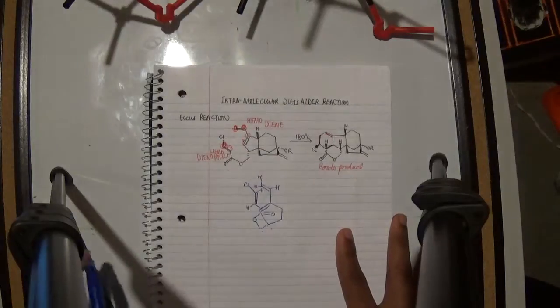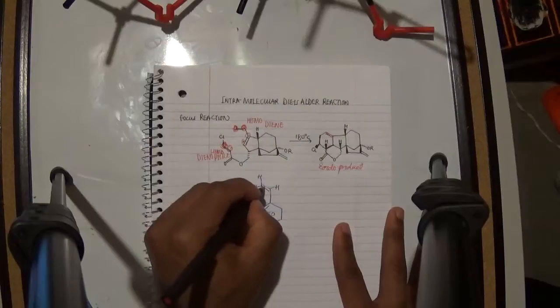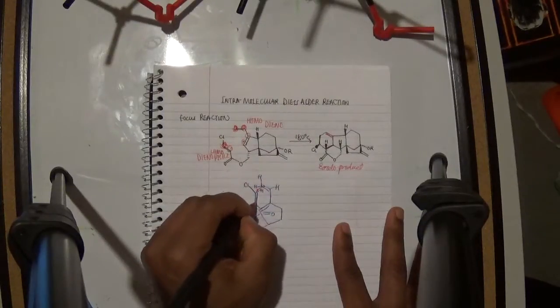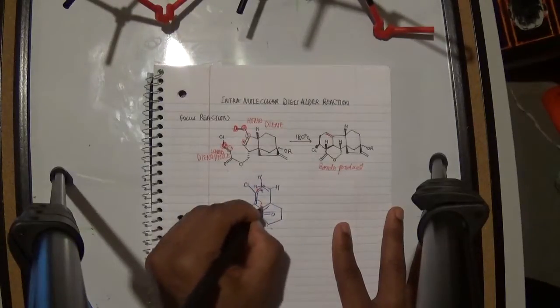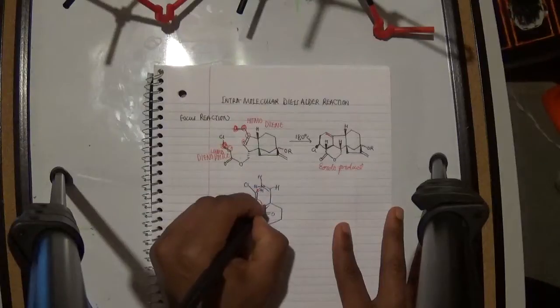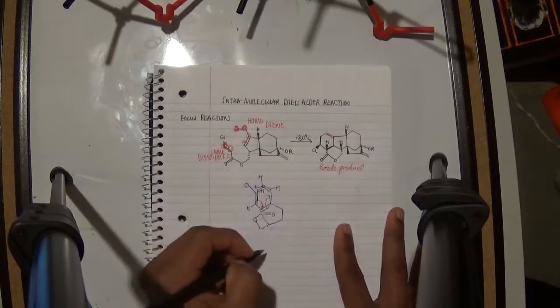So therefore a cyclization reaction will happen where this bond will interact with this carbon to form a sigma bond. This bond over here will interact with this carbon to form another sigma bond, and this bond over here will reform a double bond between this carbon and this carbon.